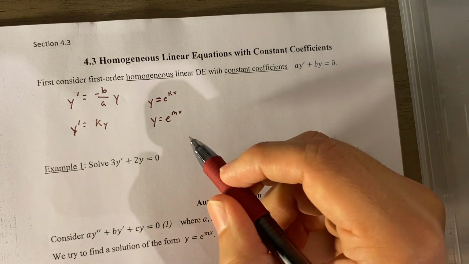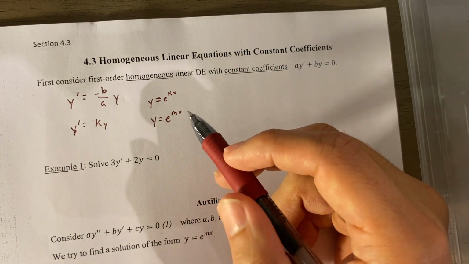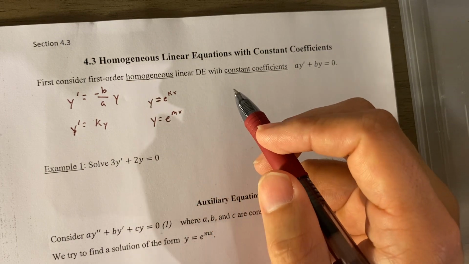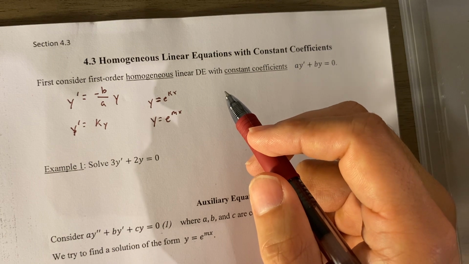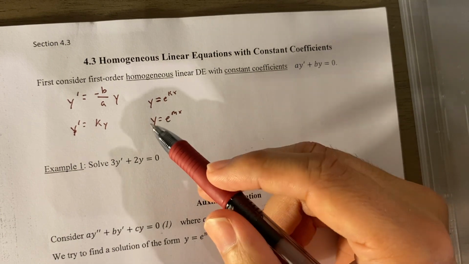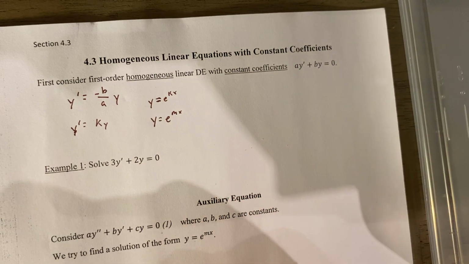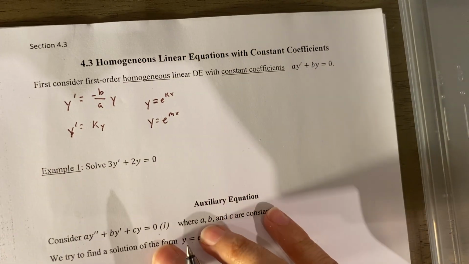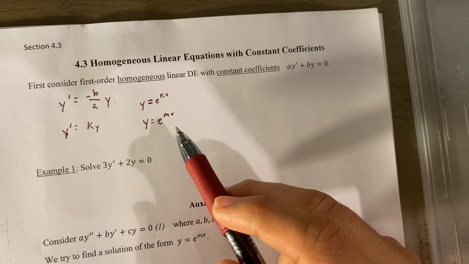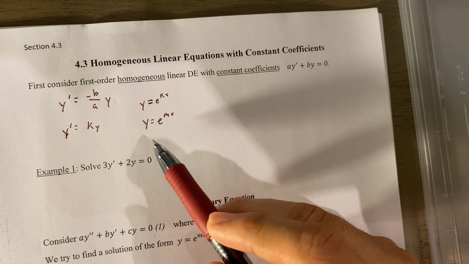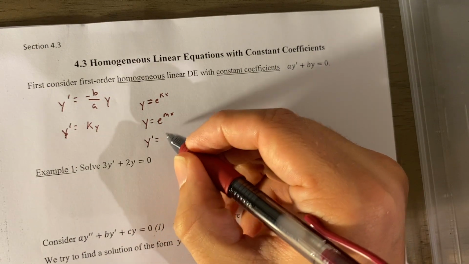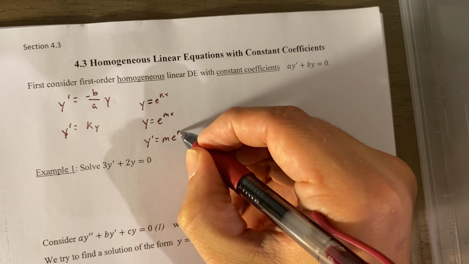Right? Now, for solving first order homogeneous linear differential equations with constant coefficients, one way to make our work a lot easier is by substituting in e to the mx for y, because we know that will be a solution. So for our first order differential equation here, we have y, but we need a y prime. All I need to do to find my y prime is to look at y equals e to the mx, take the derivative of that, y prime equals m e to the mx.